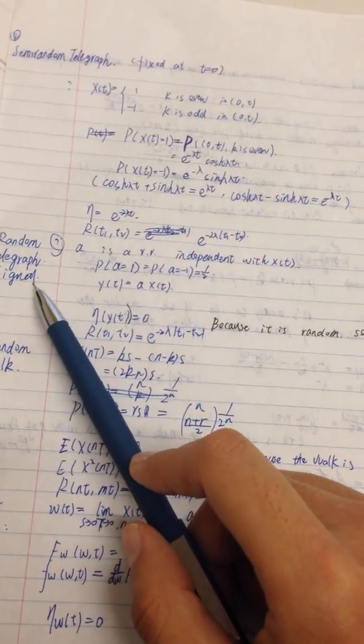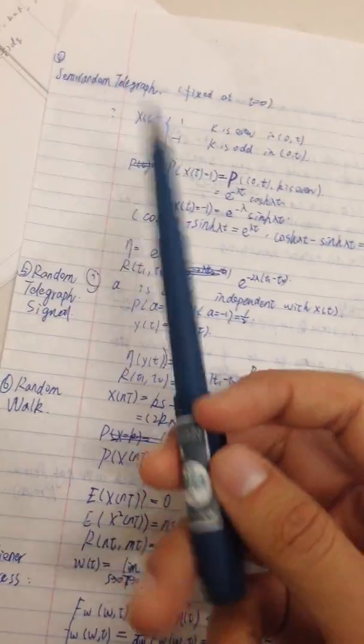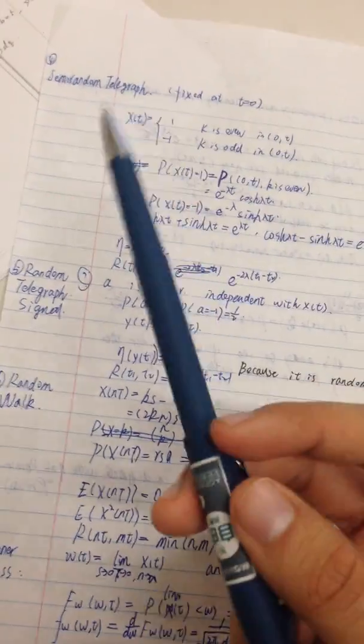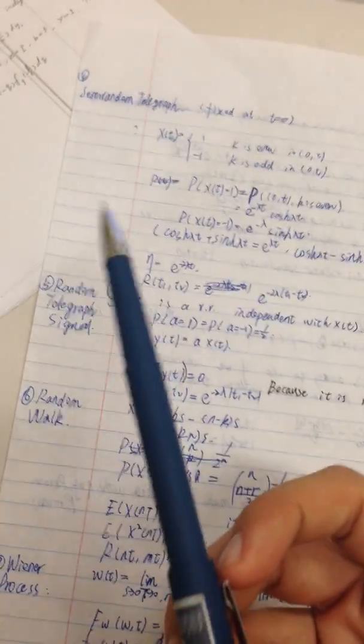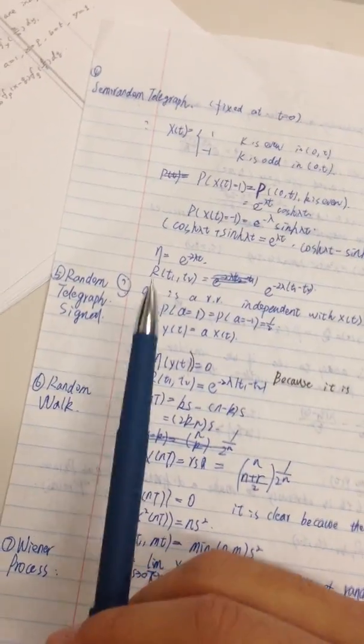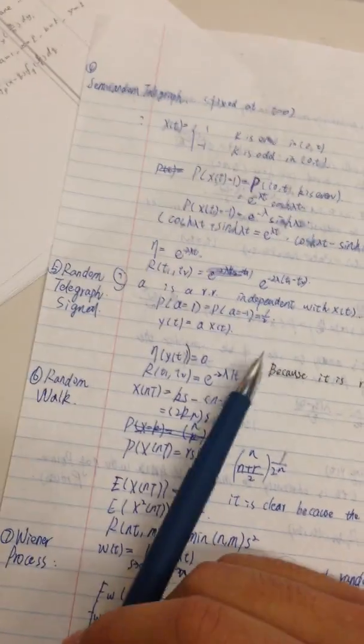The random telegraph signal is a general case of the semi-random telegraph. In the semi-random telegraph, we know when 1 and -1 happen, but in the random telegraph, we don't know where the 1 and -1 happen.